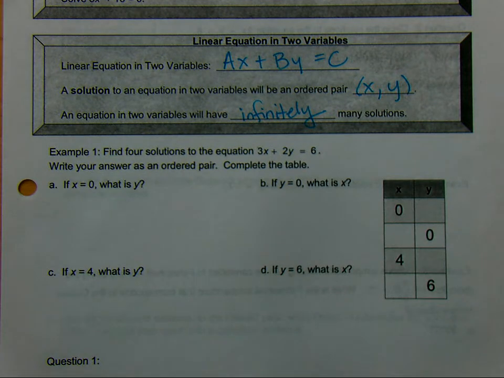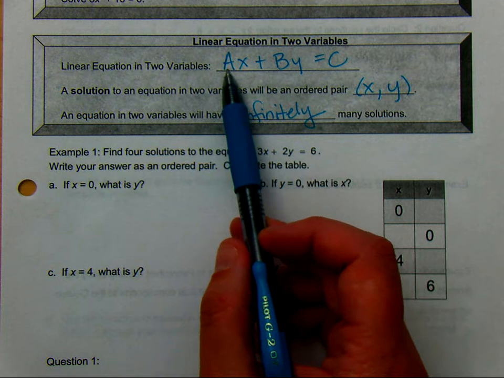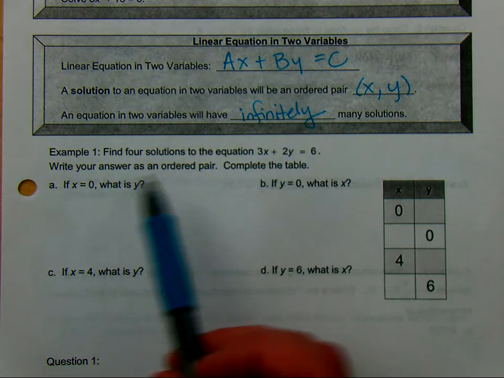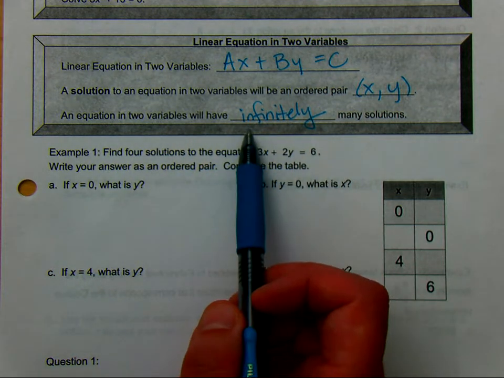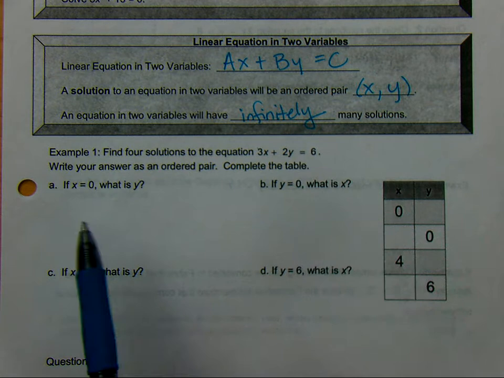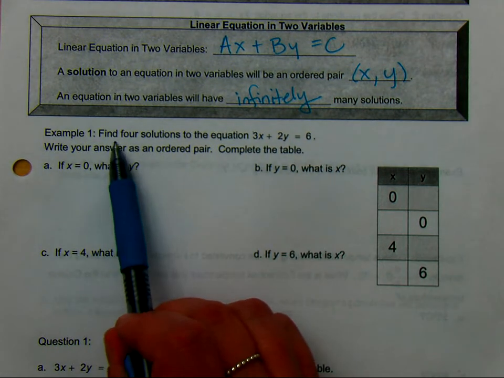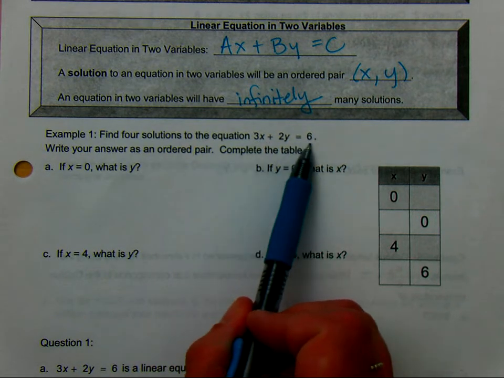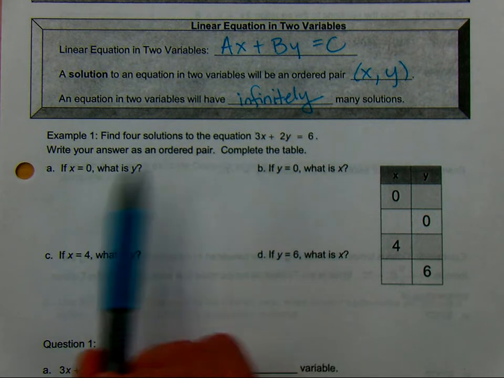And that's the reason why we're going to call these linear equations, is because if I graph this, I will actually get a line. And a lot of you have graphing calculators, and that's going to be helpful. An equation in two variables will have an infinite number of solutions, infinitely many solutions. Okay, so here's an example right here. Find 4 solutions to the equation 3x plus 2y equals 6. Write the answers as ordered pairs to complete the table.